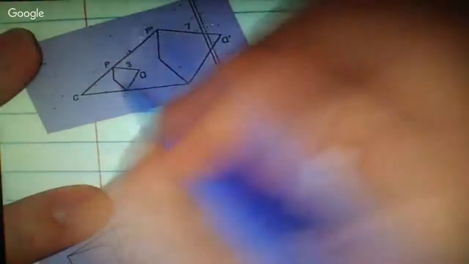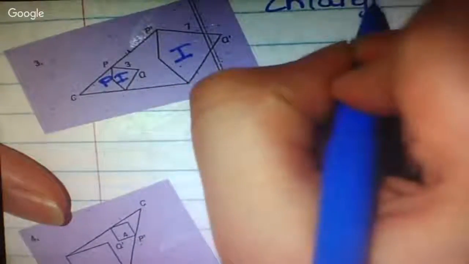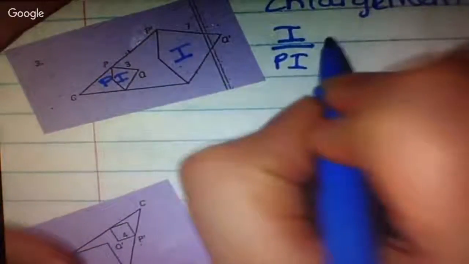Take a look at number 3. Which one's my image? Which one's my pre-image? The smaller one is my pre-image, which means I have what going on? Enlargement. So when I divide this out, it should come out to be a number that's bigger than 1, because it's an enlargement. Your definition for an enlargement means that your scale factor has to be greater than 1. So if you get something that's less than that, you did something wrong. Okay, so what number goes on top? 7 and 3 on the bottom. That's an enlargement.